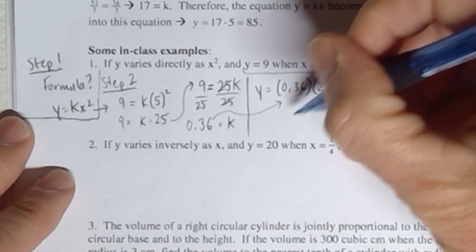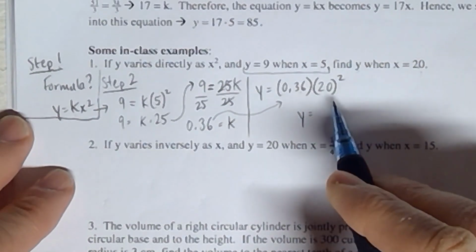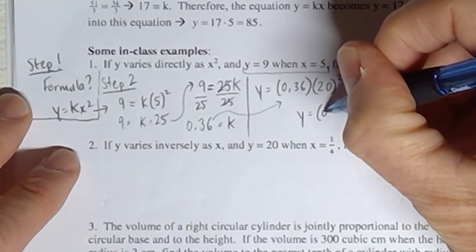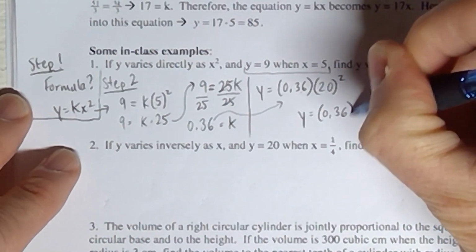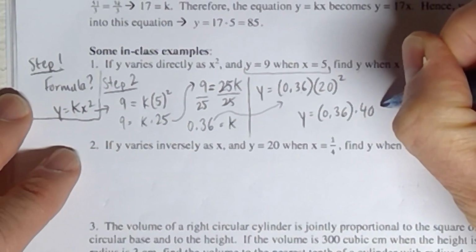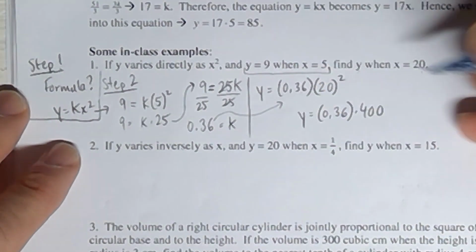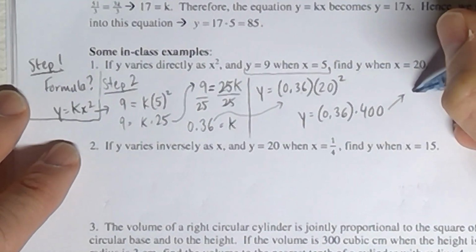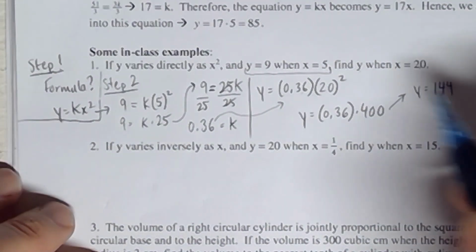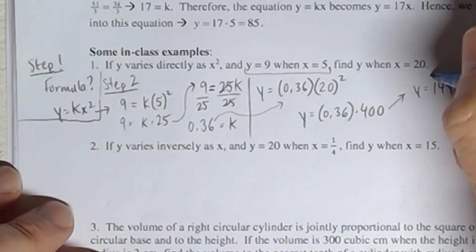So what is this going to be? It's going to be 0.36 times 20 squared. Remember, exponents come first before multiplication. And so we get 0.36 times 400. Okay. If you put that in your calculator right now, that will be equal to 144. And so we did it. We figured out what y was equal to when x was equal to 20.